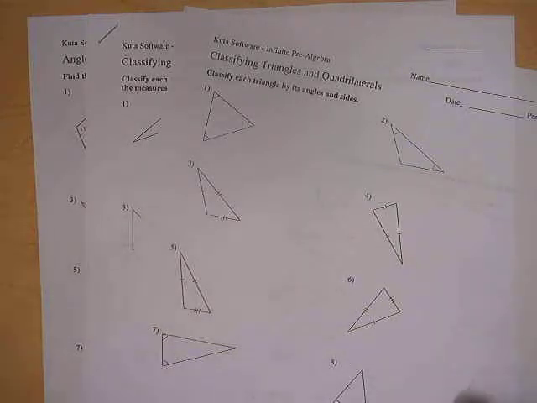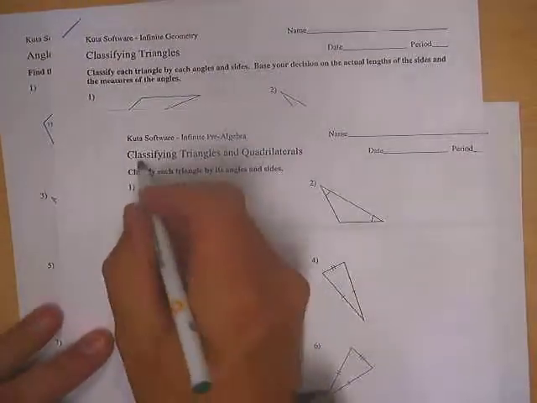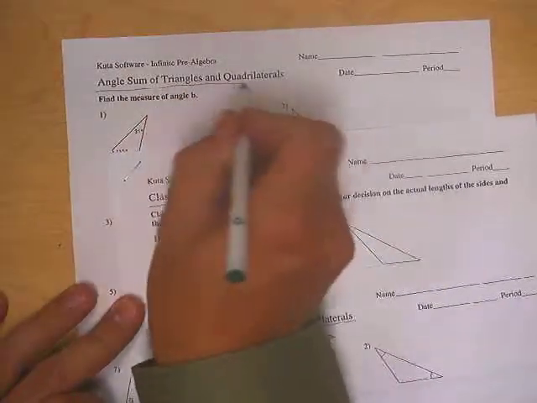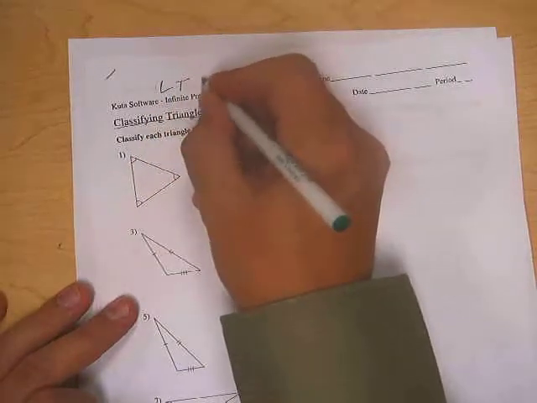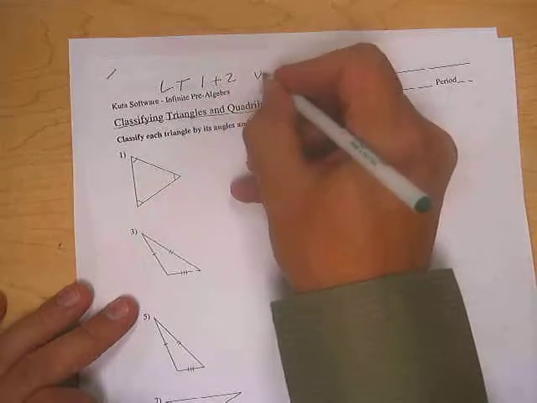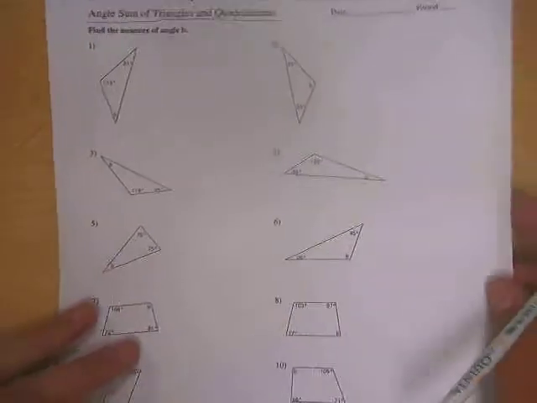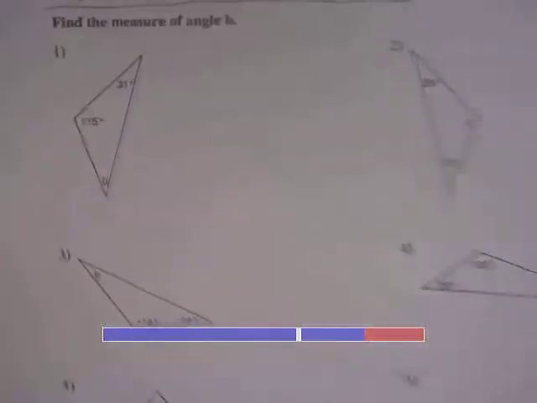So what I want you to have out in front of you before you start is the sheet classifying triangles and quadrilaterals, classifying triangles, and angle sum of triangles and quadrilaterals. And this is learning target 1 and 2, video number 1. All right, so I'm going to do a few of these problems with you, and then you're going to do some on your own later. So we'll start with this one. Angle sum of triangles and quadrilaterals.